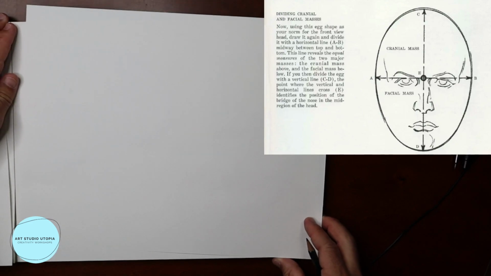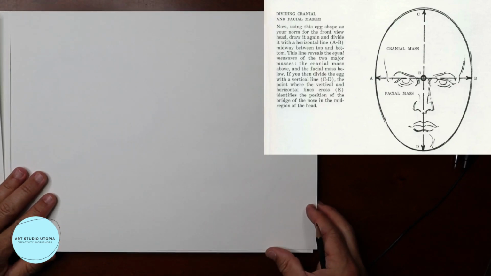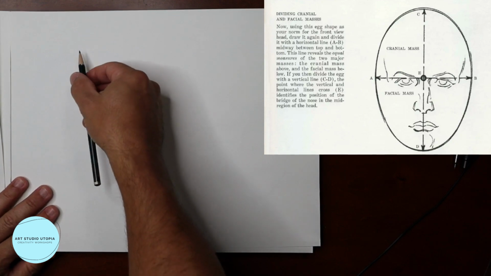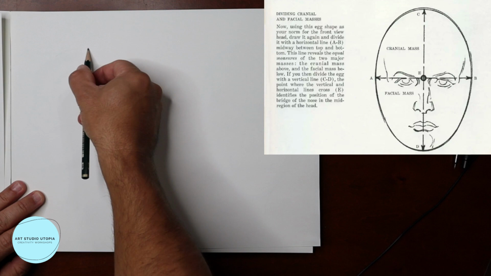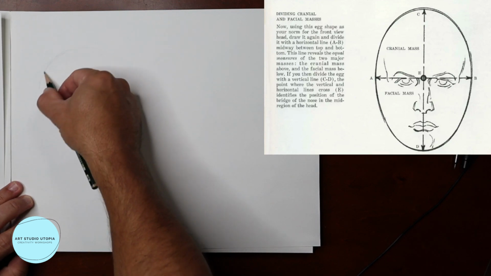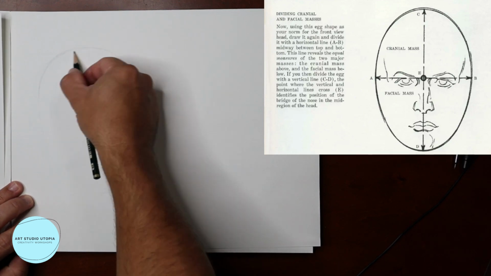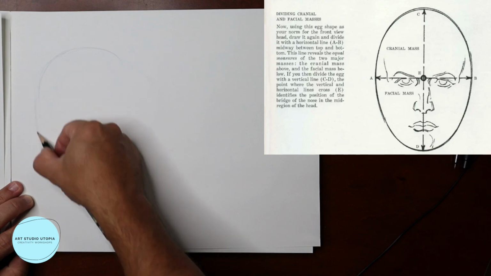We are going to try to approach it the same way we did. You can make it an egg. In this case, they made it an oval, but you could try to go for the egg shape. Once again, I recommend doing this as big as possible.